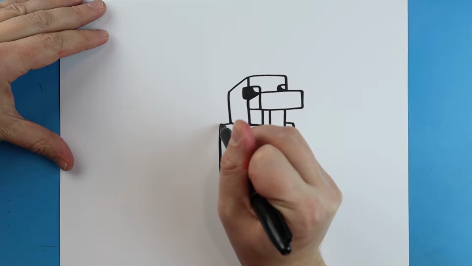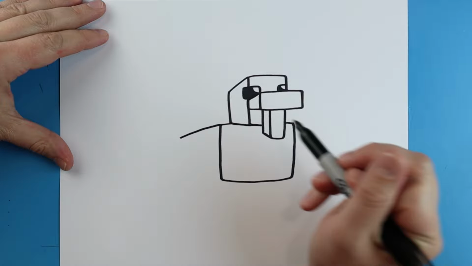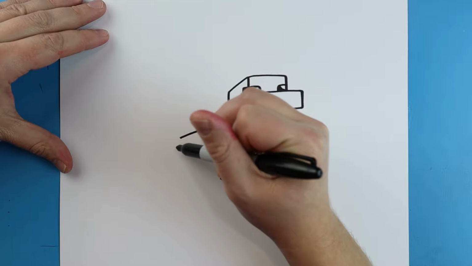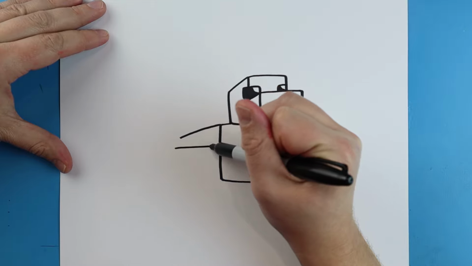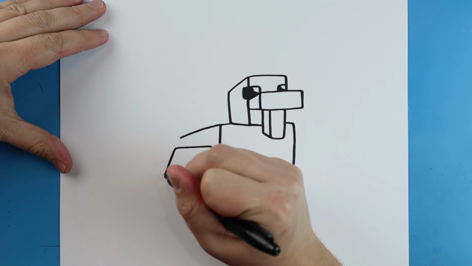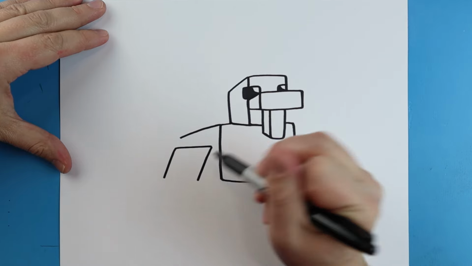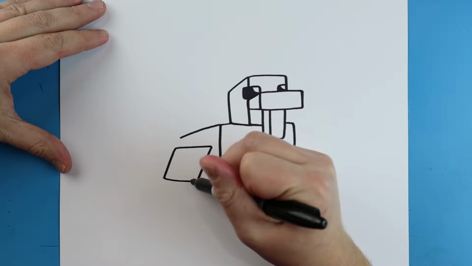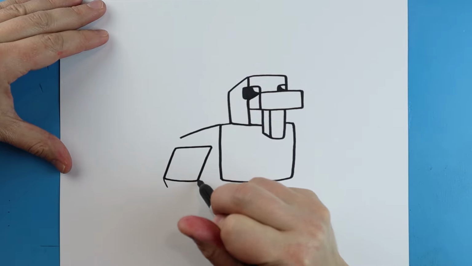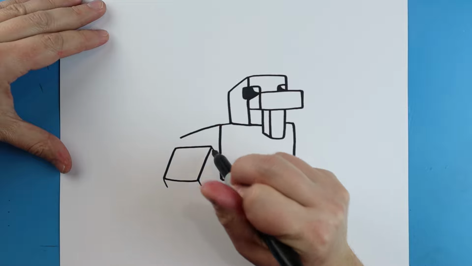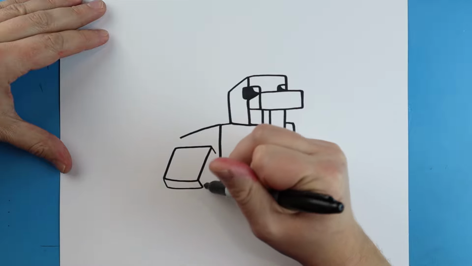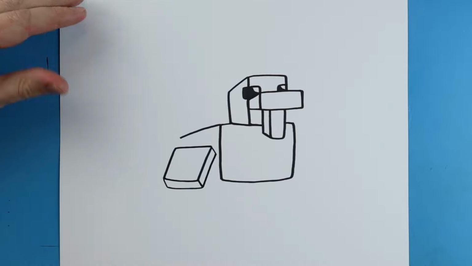Now, starting here, I'm going to draw a line that's going to go over. And then right here, I'm going to draw a line that comes across. Next, I'm going to make two diagonal lines right here, and a line that comes across. Then I'm going to make a little diagonal line on each corner. Make a line that connects it, and then another line right up here, and that'll make the wing for our turkey.